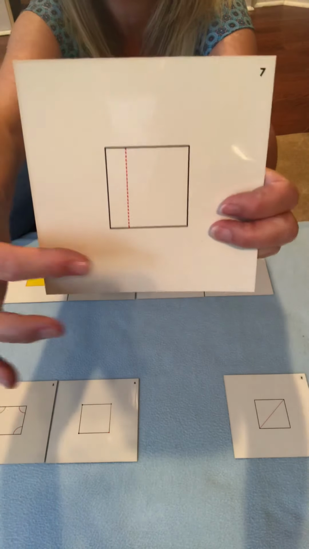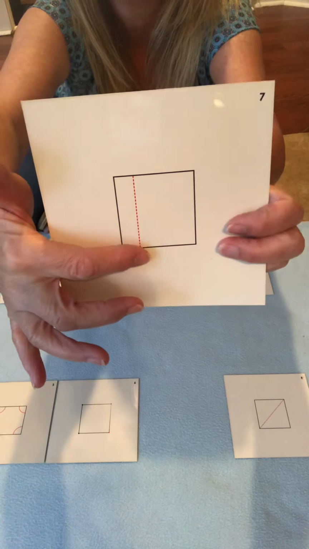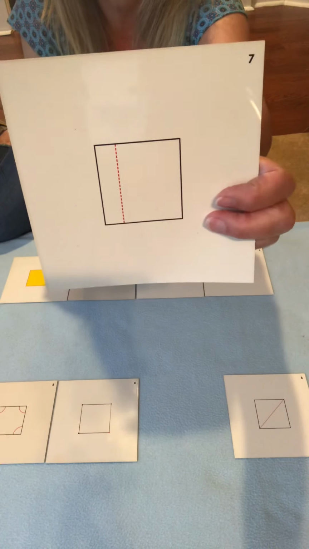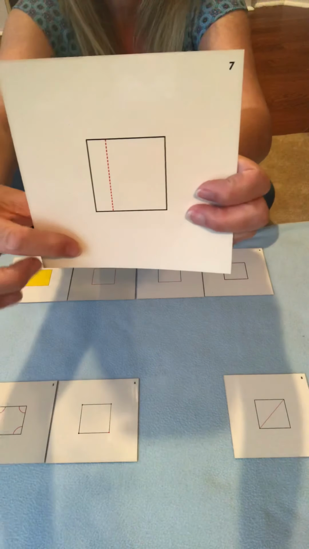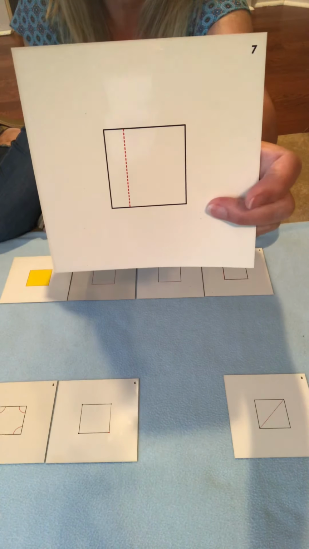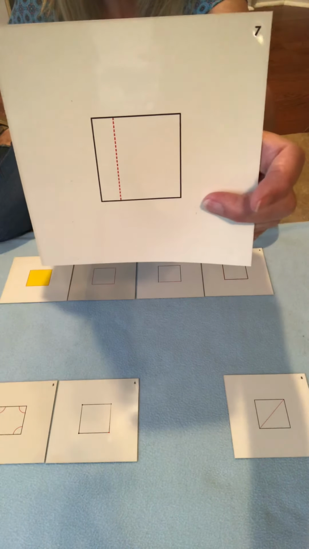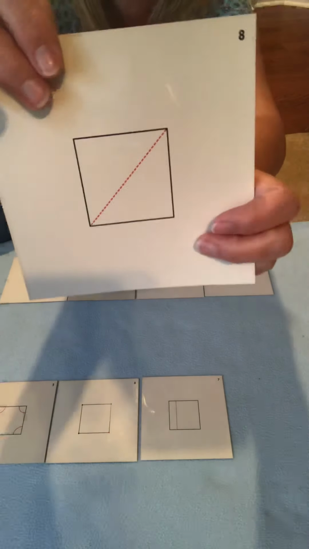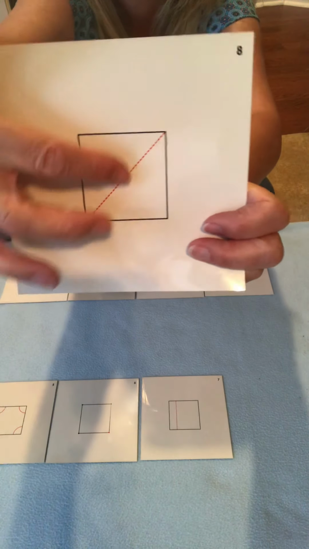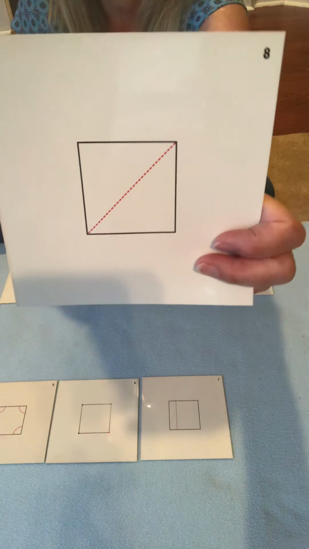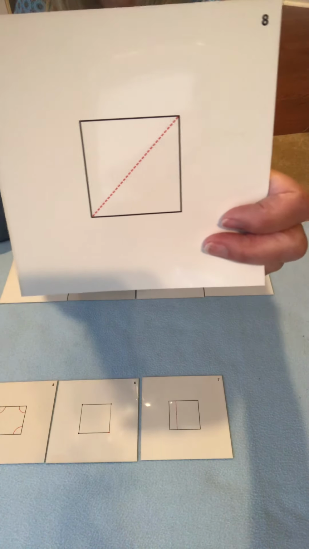In this picture, we see there's a line going from the base all the way up till it touches the opposite side. It forms right angles with the base here and here. It's a perpendicular line. We call it the altitude. In this card, we see a red line going from one vertex to the opposite one. We call this a diagonal.